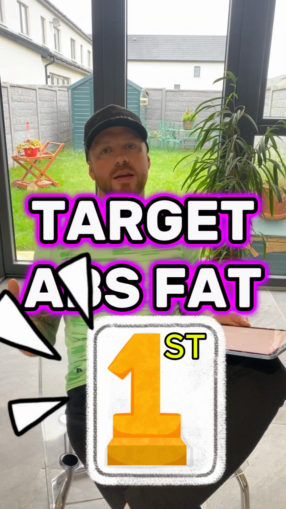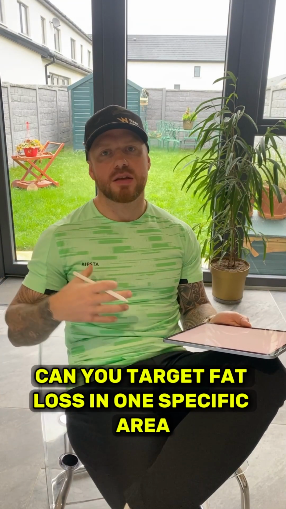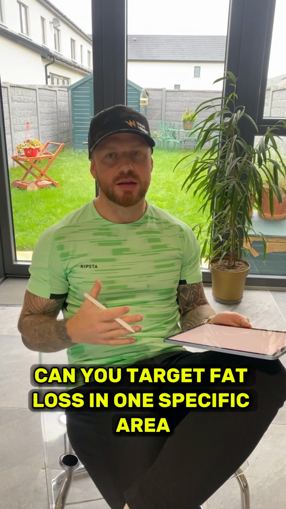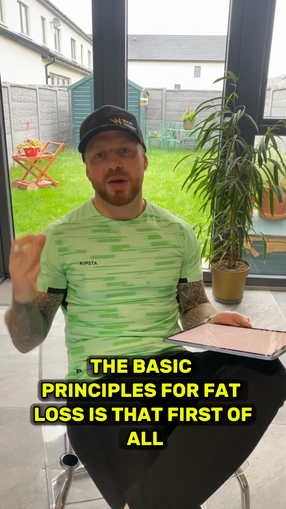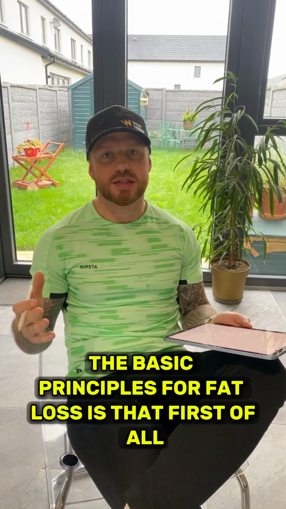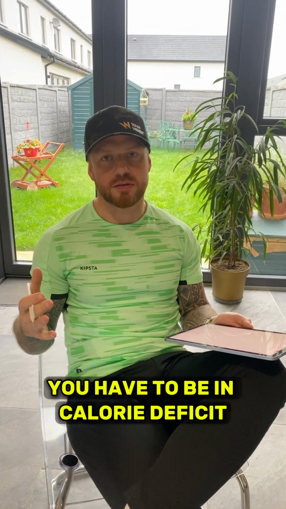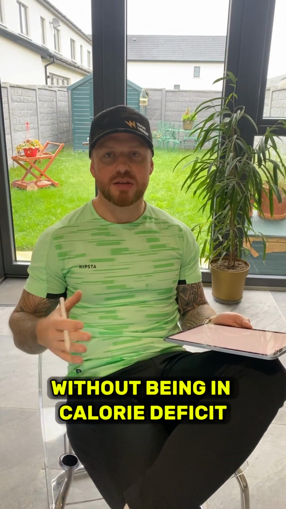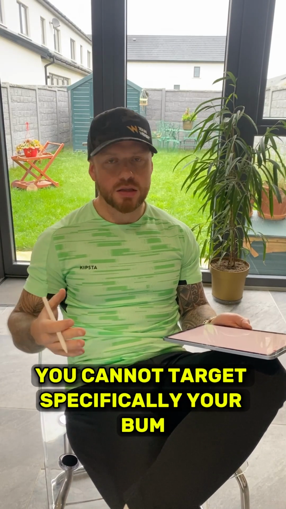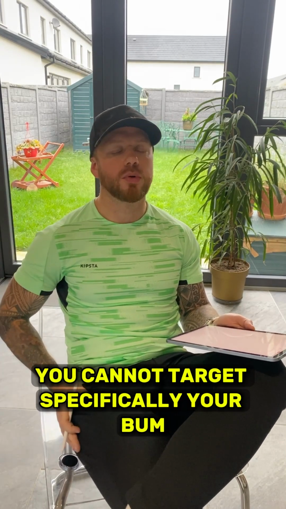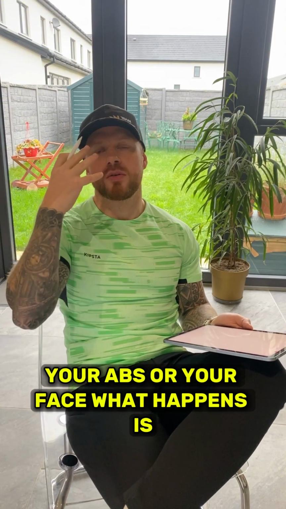Can you target fat loss in one specific area? Absolutely not. So basically, the basic principles for fat loss is that first of all, you have to be in calorie deficit. Without being in calorie deficit, there will be no fat loss. Secondly, you cannot target specifically your bum, your abs, or your face.